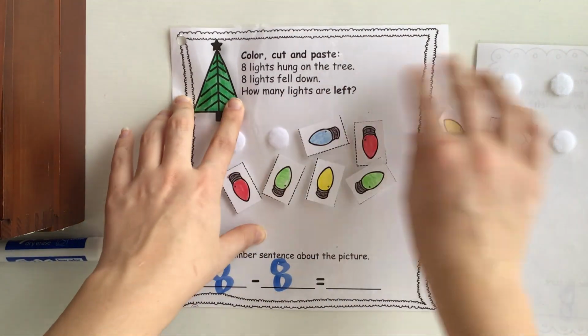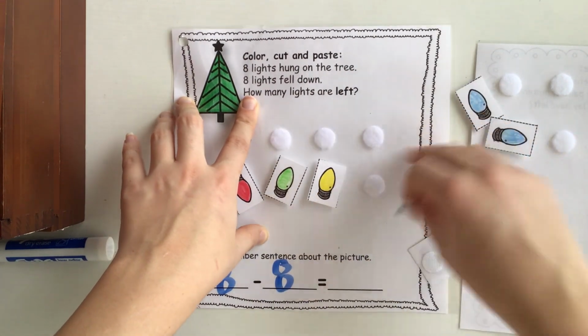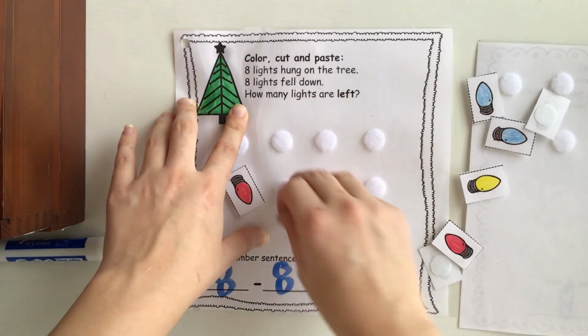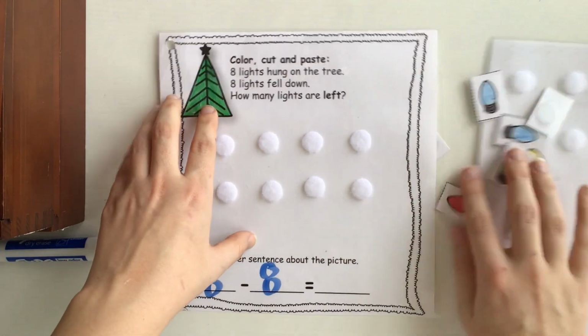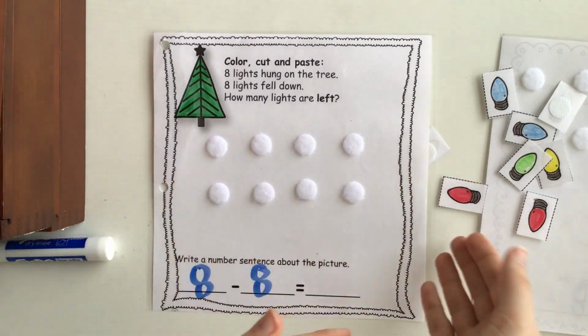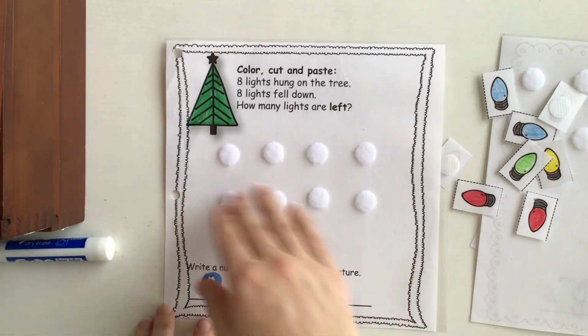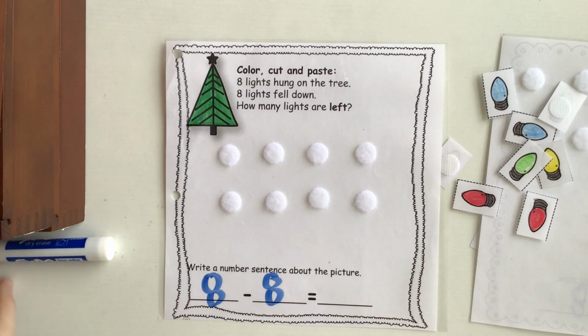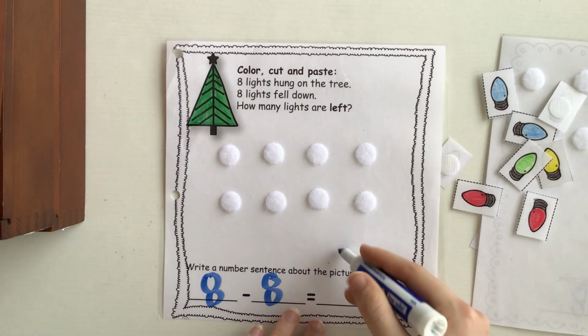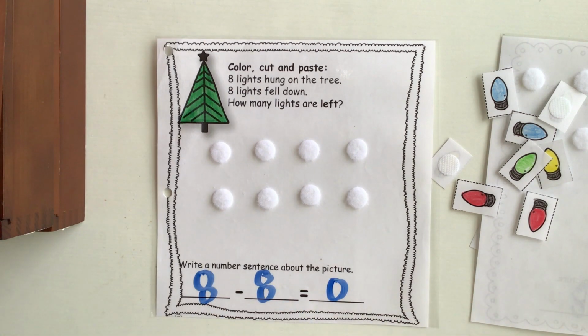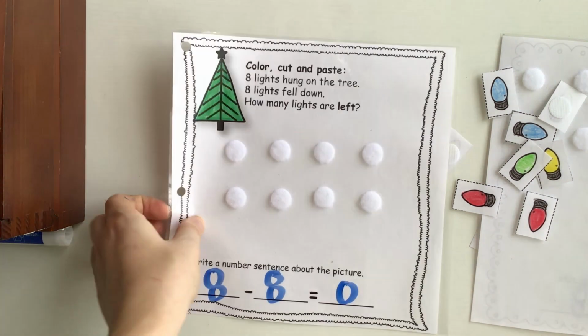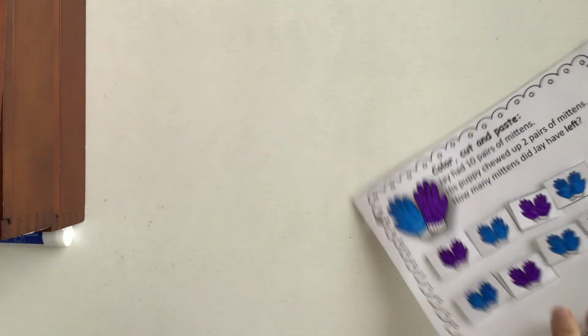1, 2, 3, 4, 5, 6, 7, 8. Now, we just subtracted. We took all of those away. How many lights are left? How many lights are left here? None. So 8 minus 8 equals 0. Let's move on to the next problem.